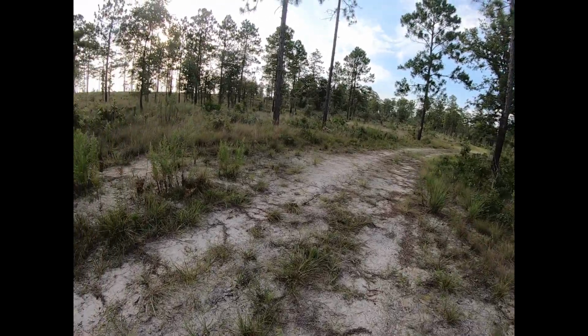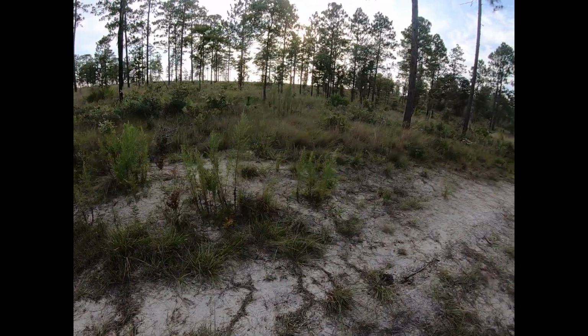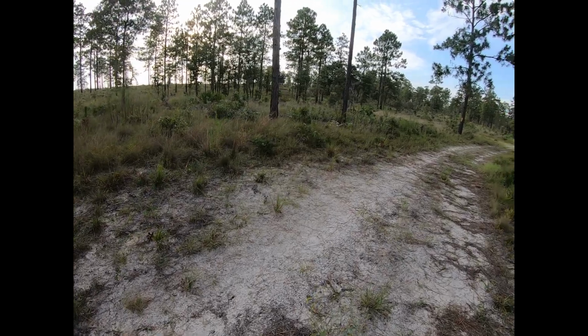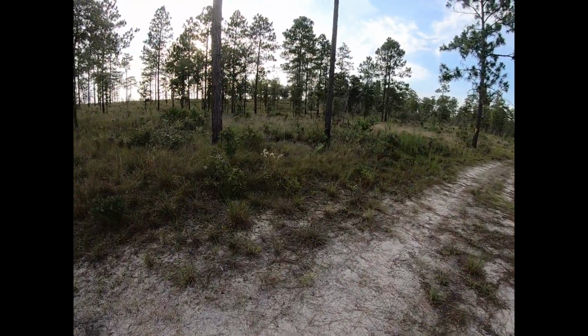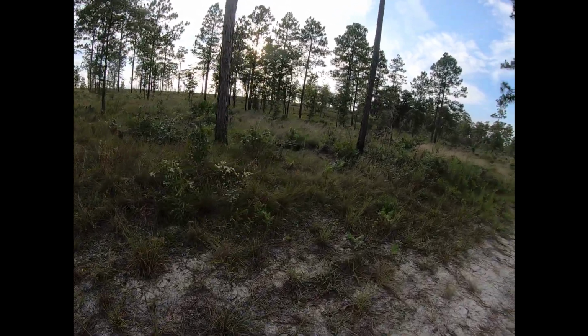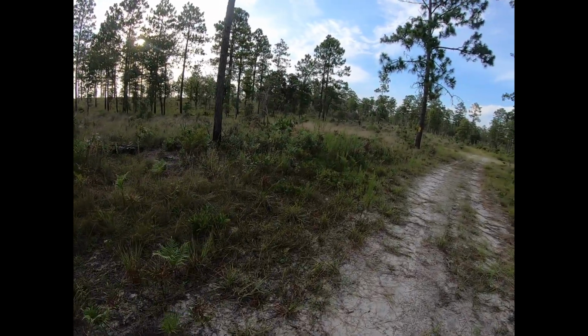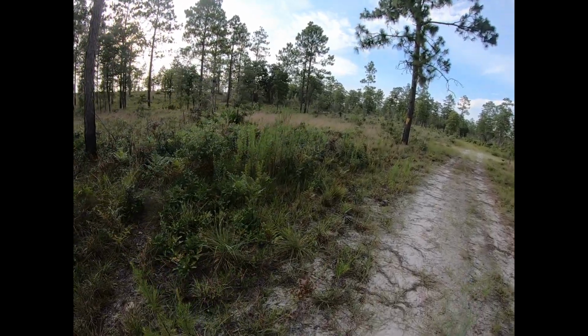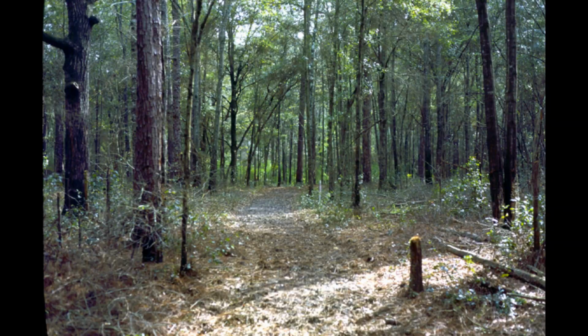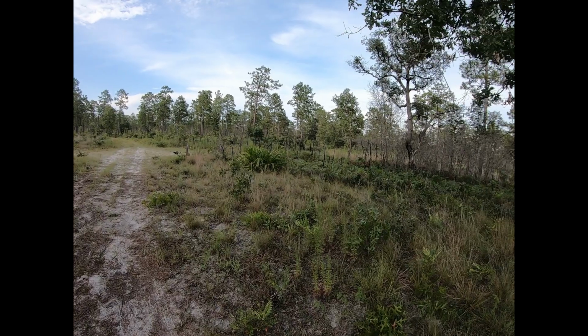So without fire in these sandhill communities, it wouldn't really look like this. You would start to see a lot more shrubs. You would start to see a lot more trees. And over time, those areas would transition pretty quickly into a dominance of hardwood species made up primarily of laurel oak and sand live oak.